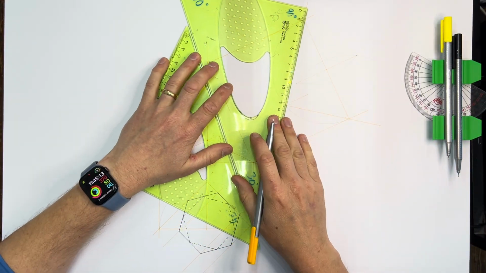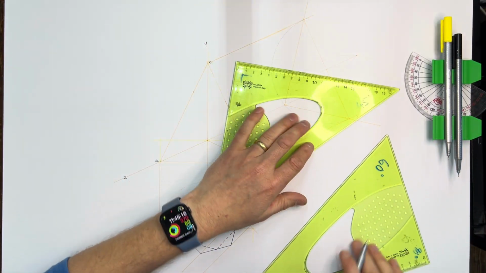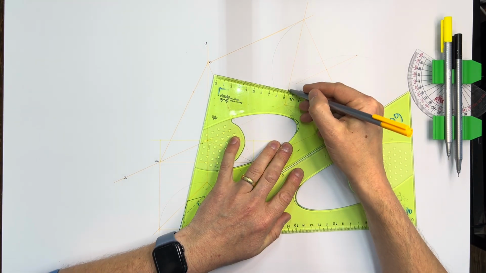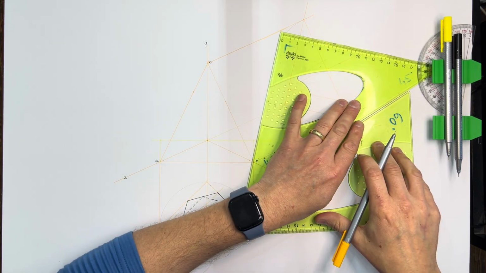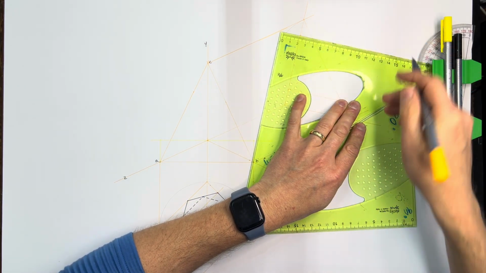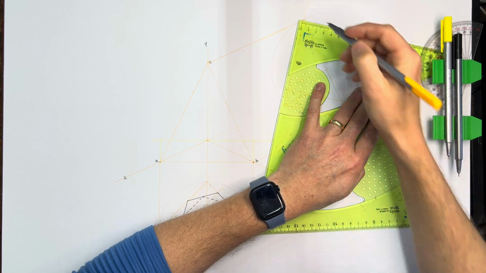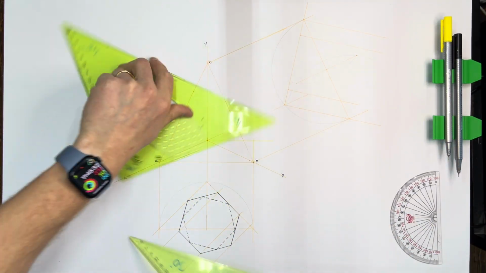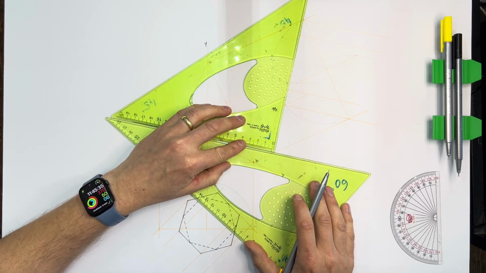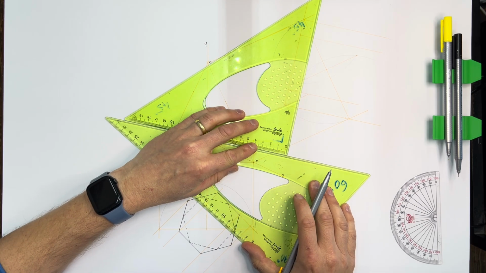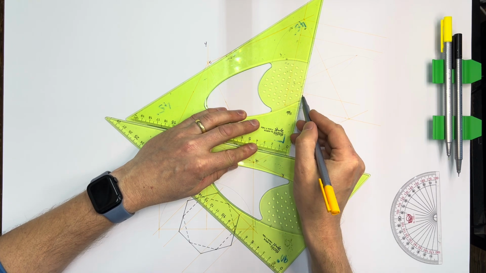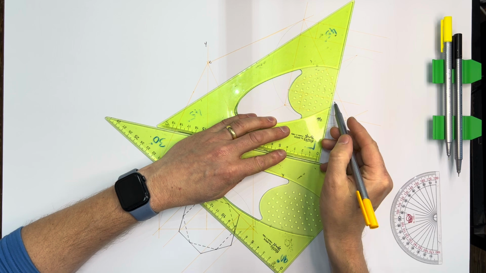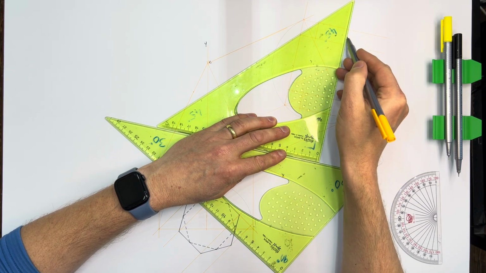So now, let me see. That allows me to draw a construction line across from there. There. And let's see here. Parallel to this angle. I'm not going to draw this, I'm just going to draw it in the top section and the bottom section. That's all where I need it. So here and here.